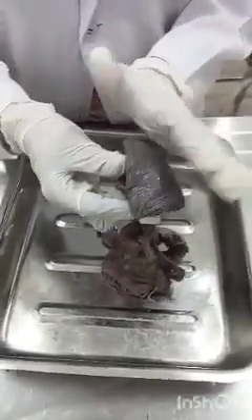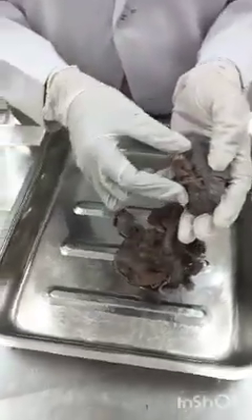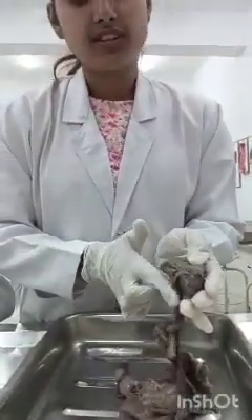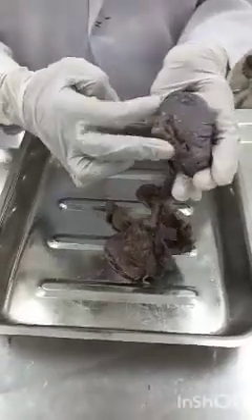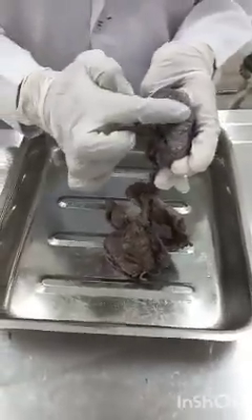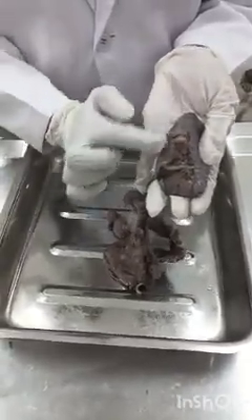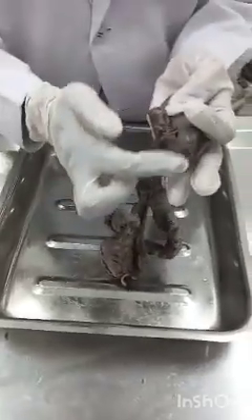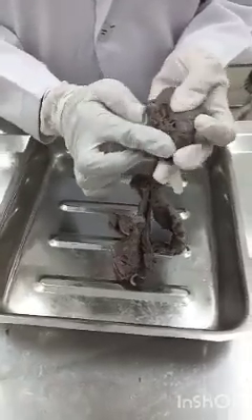This is the diaphragmatic surface, which is in close relation to the diaphragm. All of this is the visceral surface, in which we have the impression of various abdominal organs. Between the superior border and the intermediate border, we have the gastric impression. Between the intermediate and the inferior border, we have the impression of the kidney, known as the renal impression. Between the anterior end and the hilum, we have the colic impression.